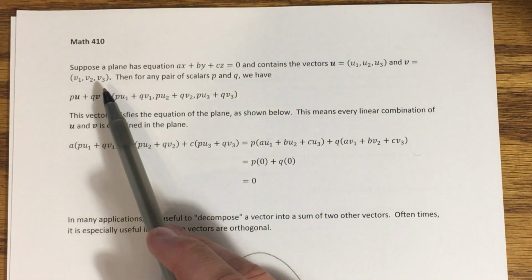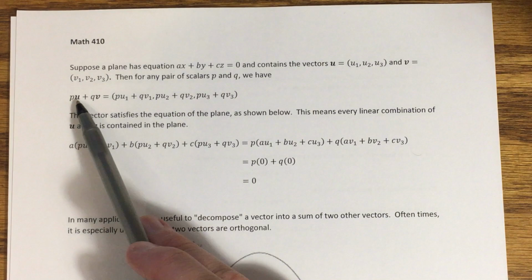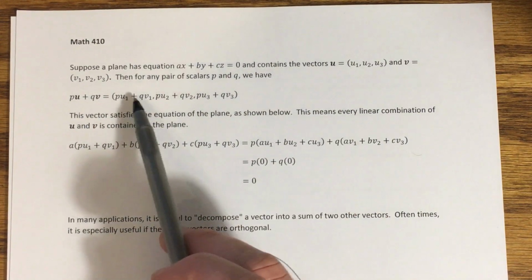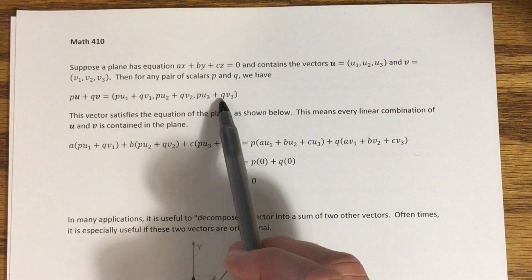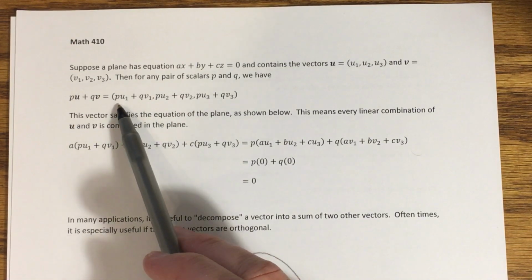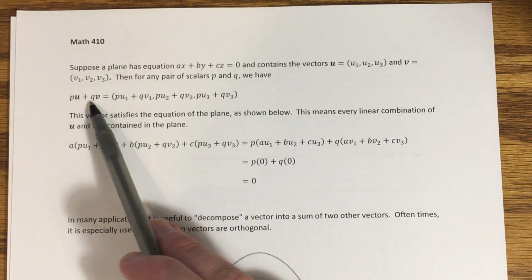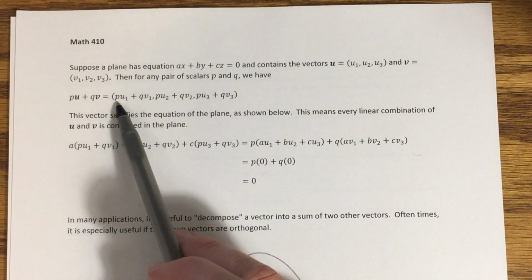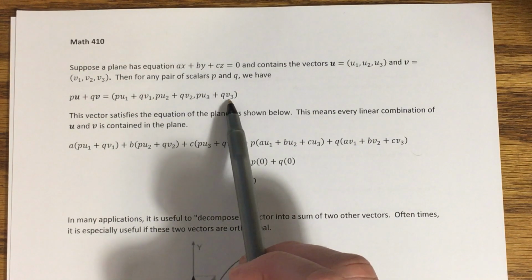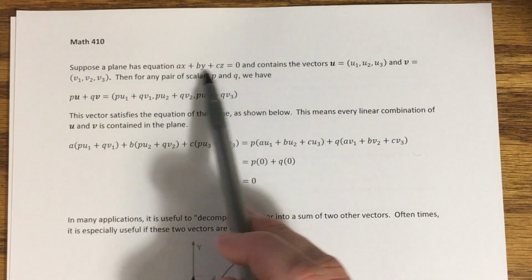Well, you can see that if I changed u and v into their component forms, multiplied the p and q in, and then did the addition, I would get this vector right here. Now, in order to verify that this linear combination is giving me a vector that's in the plane, I would have to show that this vector satisfies this equation.